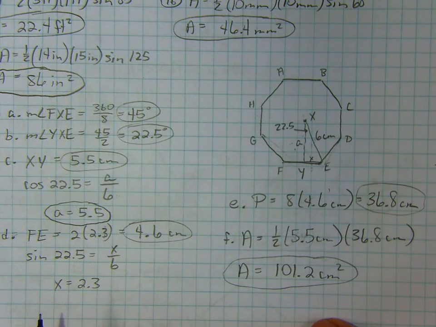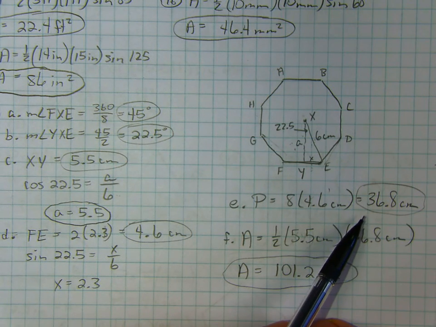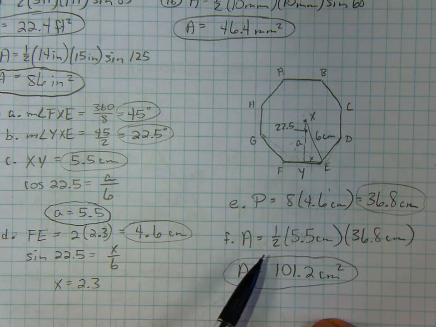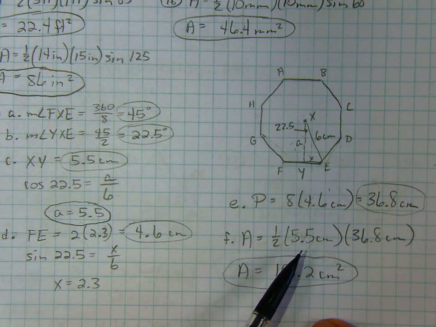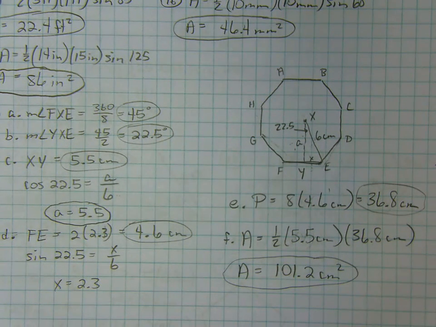Well, it's an octagon, right? So it's 8 times the side, 4.6, which is 36.8 centimeters. And then to find the area, 1/2 times that apothem we found, 5.5 centimeters, times the perimeter. So we got 101.2 centimeters squared. So all they were doing on this was walking you through answering each part that you had to use to solve for that problem.